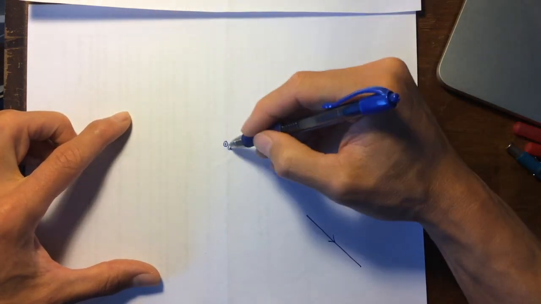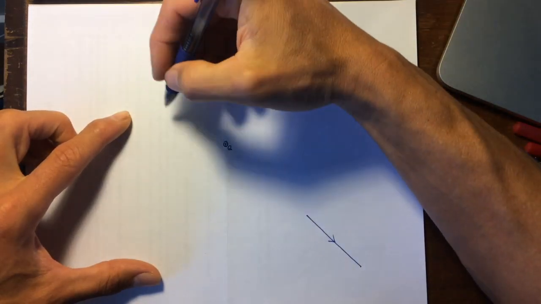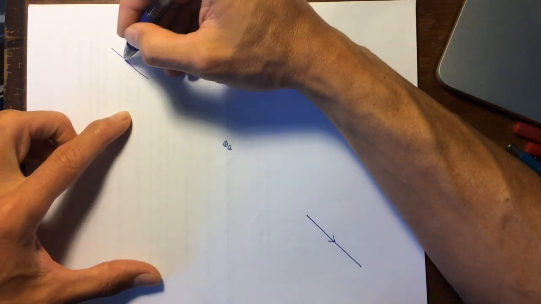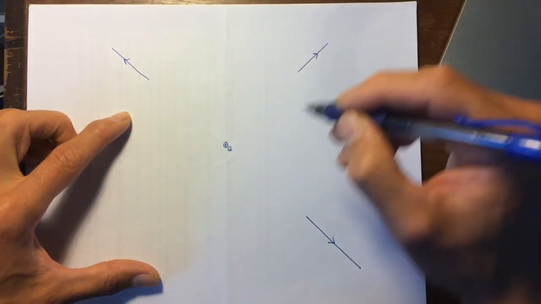So very far away from this charge Q, the field line diagram needs to basically look like what I drew in the first set of pictures.